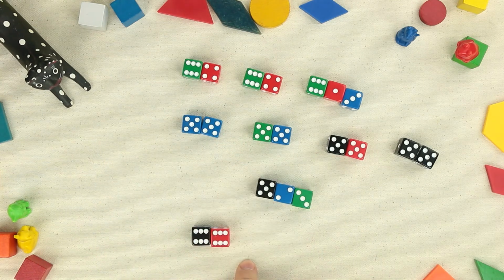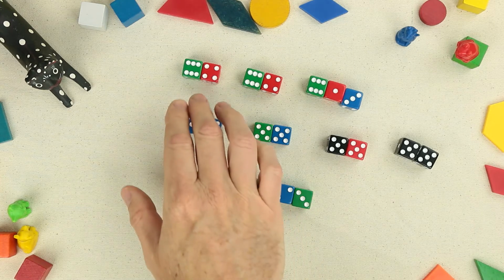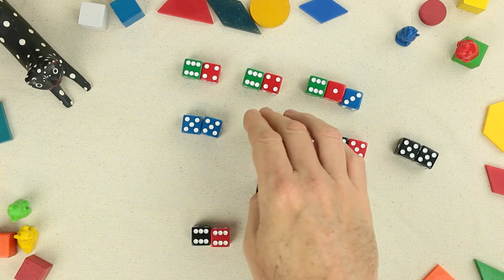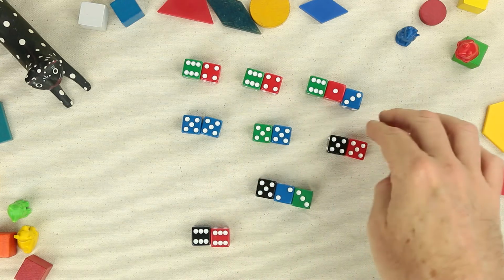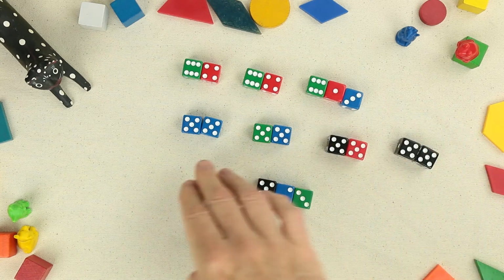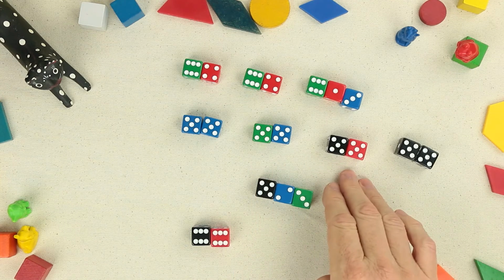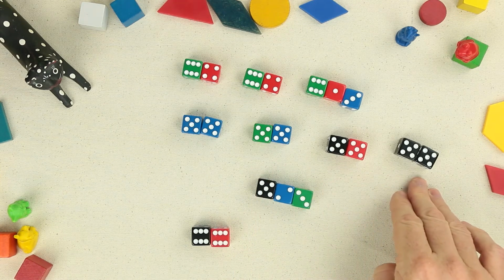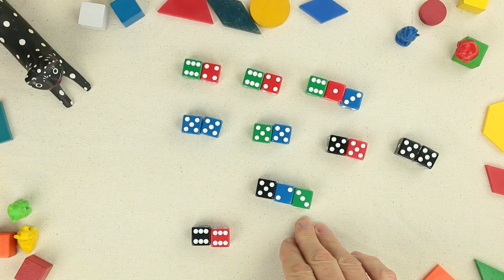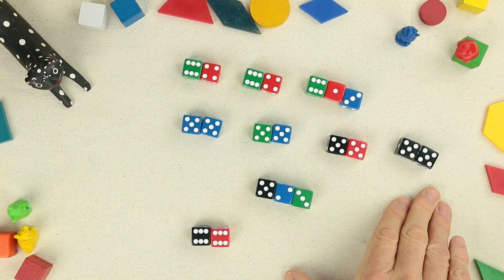Let's not forget these. How many here? How many here? How many? How many? How many? How many? How many? How many? And don't forget these. How many altogether?